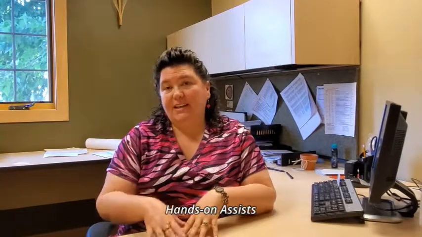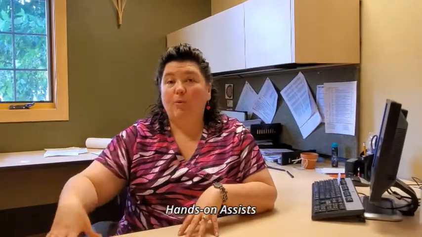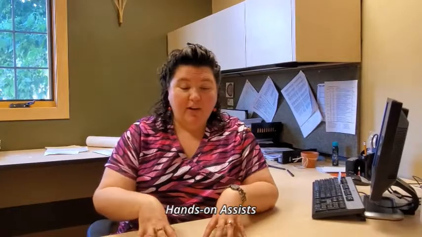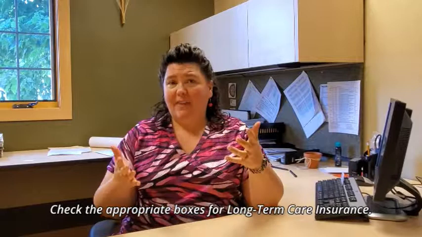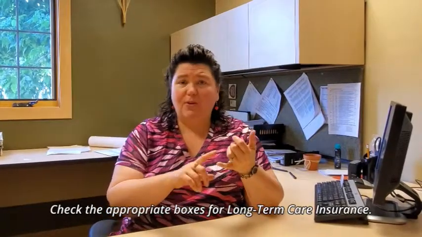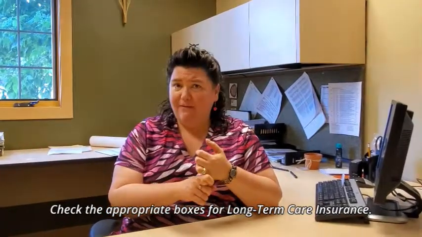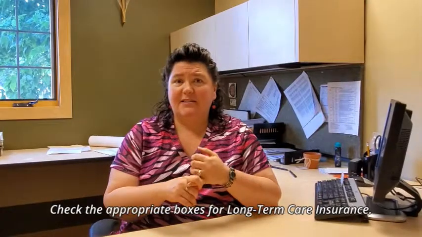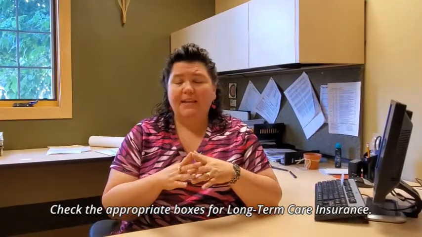Maybe with going from sitting to standing, while they're walking, getting off the toilet, or from standing to sitting. So make sure you are checking the appropriate boxes for the long-term care insurance. You may not think you are providing assist, but if you're doing supervision so that they're safe, that is definitely assist. And again, it's based on the care needs, also known as ADLs and IADLs.